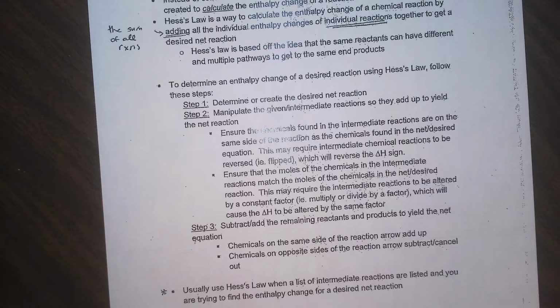So it's going to tell us a reaction, and generally it's going to give us the ultimate reaction, and we have to figure out all of the pieces in between. And it's those pieces in between where we get the overall change in energy, or the enthalpy change. Okay? And so what I can tell you is that signs are going to become critical.